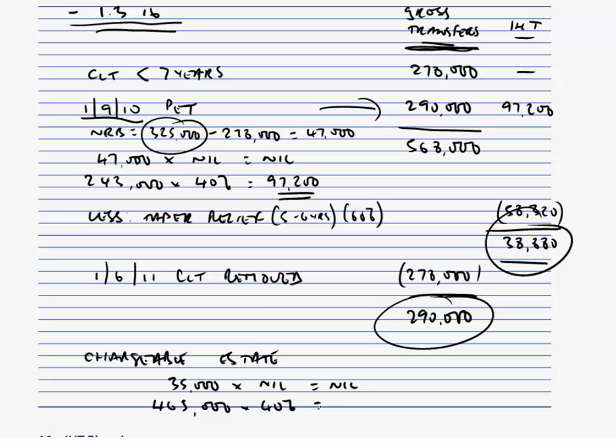Now, the only rate then applicable on death is 40%. 40% of 465 is, I think, £186,000 worth of tax that is now due to be paid by the personal representatives, and again by 6 months after the end of the month in which the death occurred.